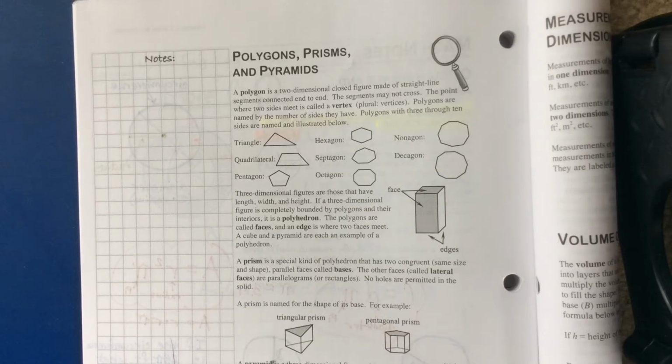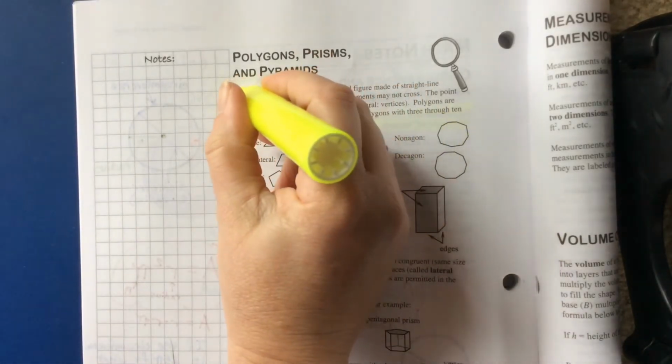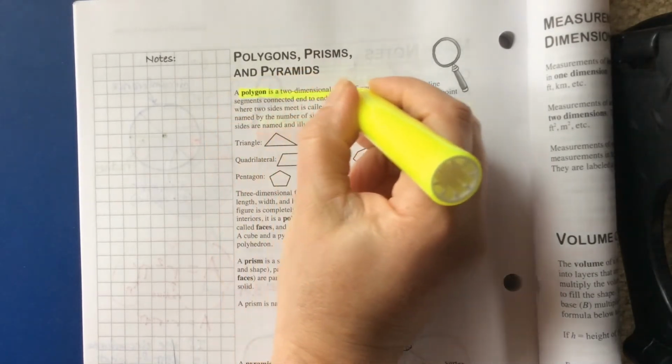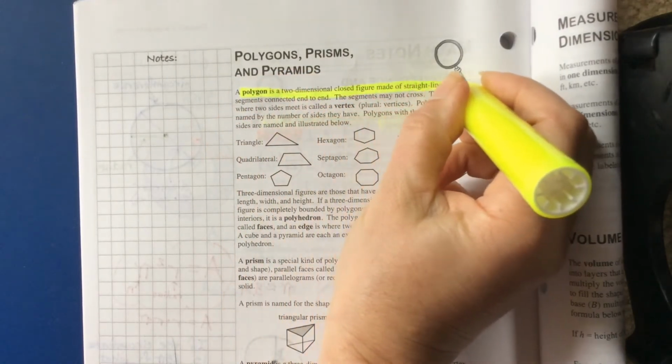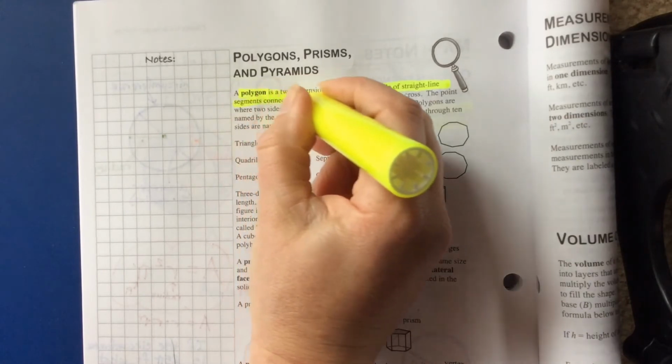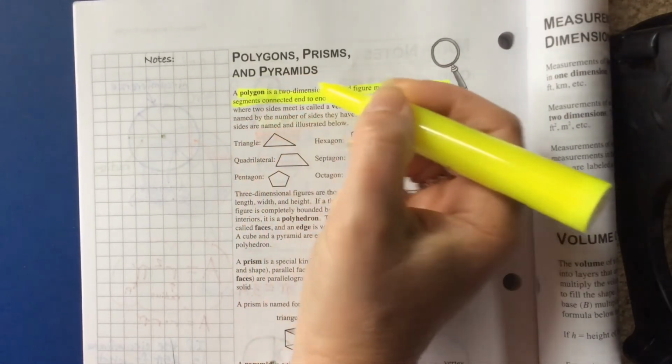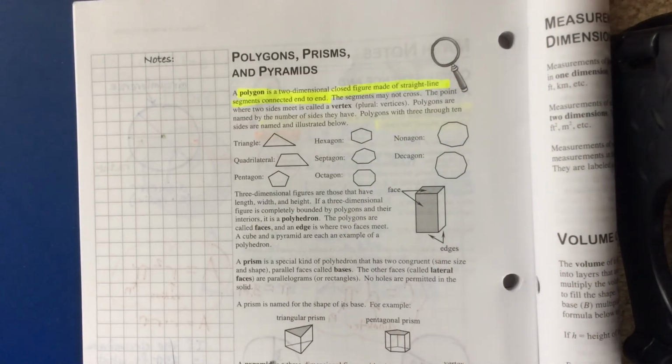So on page 86, they talk about the basics of two-dimensional and three-dimensional shapes. Two-dimensional shapes are called polygons. A polygon is a two-dimensional closed figure made of straight line segments connected end to end. What that means is every side has to be a straight line. They have to all be connected, and they can only be connected at the ends.